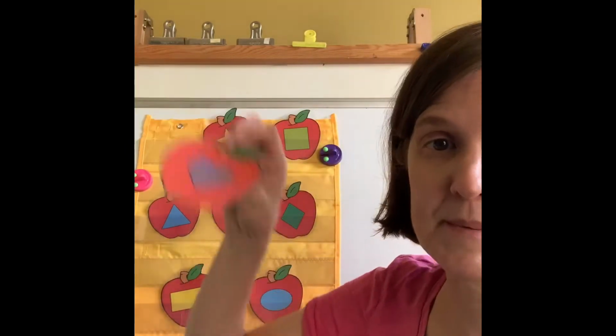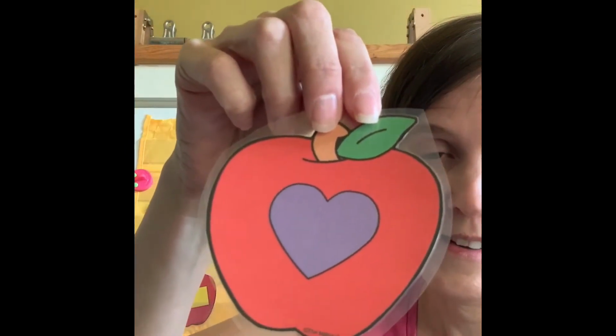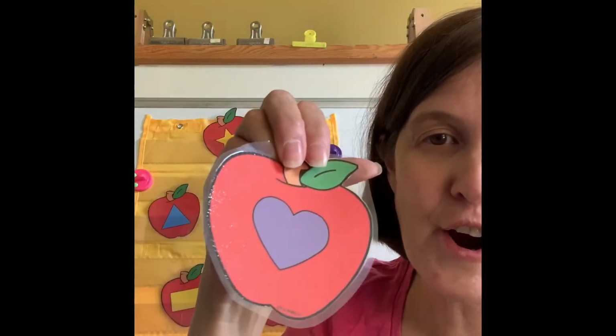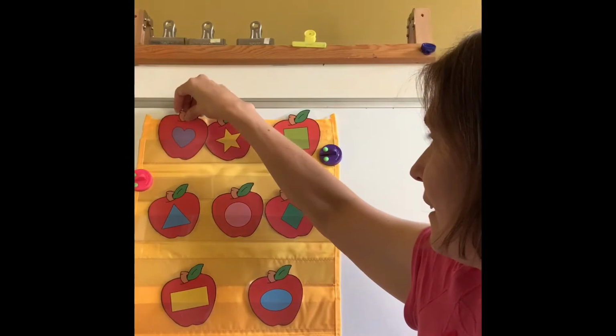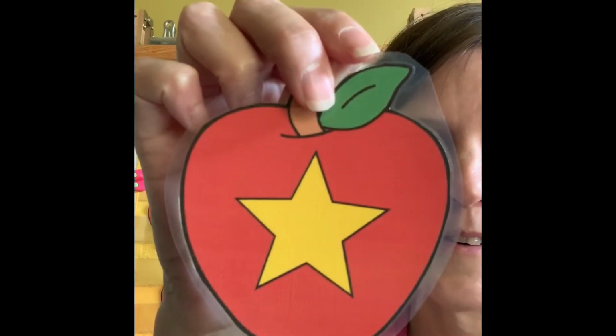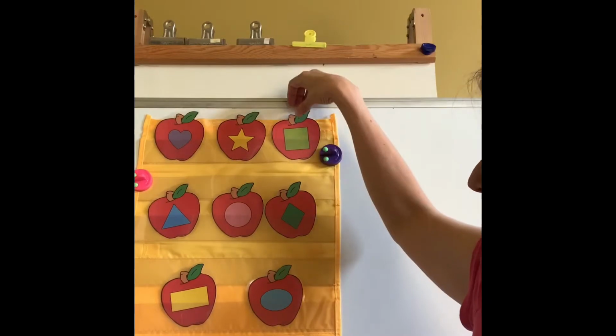Let's start with this shape. This is a shape I'm sure you know. It usually means love. What shape is that? That's right. That's a heart on this apple. Here's a shape, and it's something we see in the sky at night. What shape is that? That's right, it's a star. Good job, star.